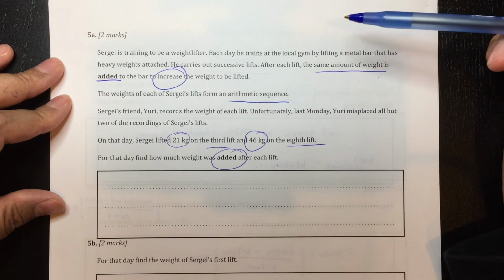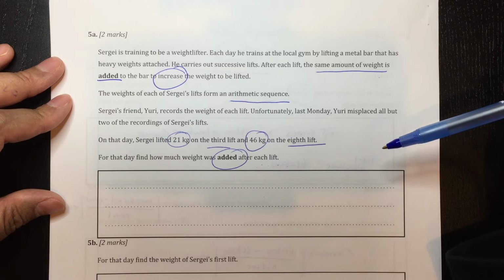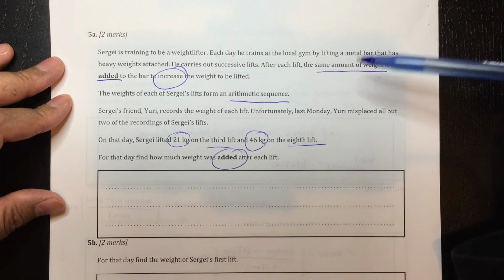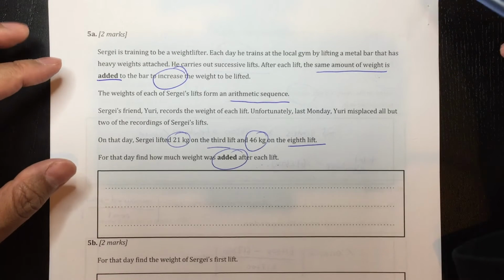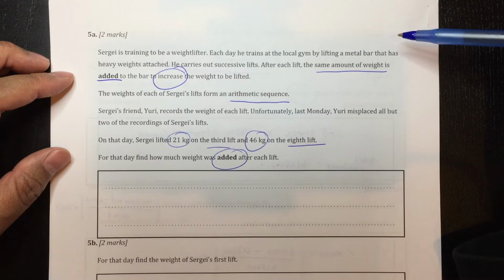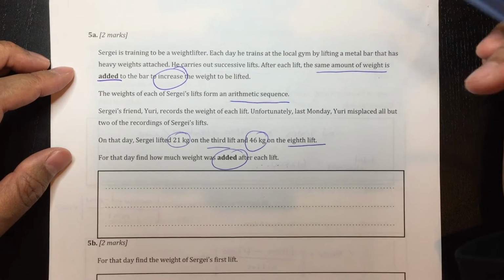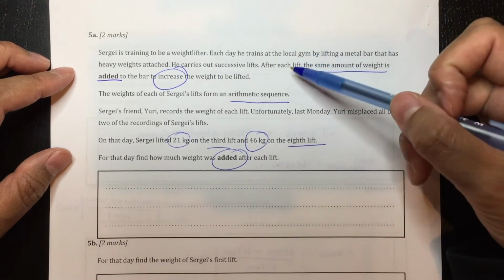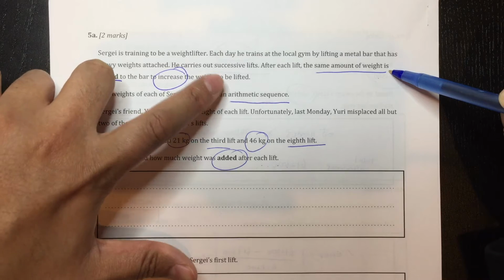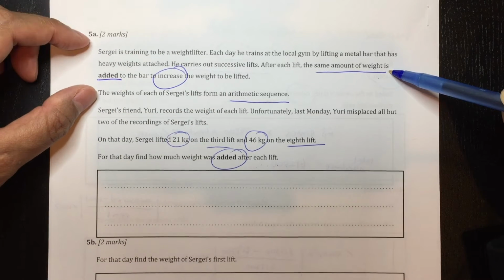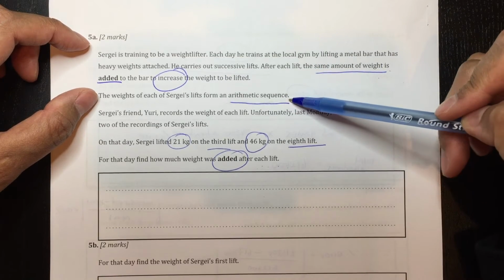Okay, question 5a. Questions like this, you have to read carefully, because the information in the question is actually everything that you need to solve this type of problem, right? So let's read the question together. The first part says Sergey is training to be a weightlifter, and after each lift, the same amount of weight is added to the bar to increase the weight to be lifted. So this part is actually explaining that the count that's happening here is an arithmetic sequence.